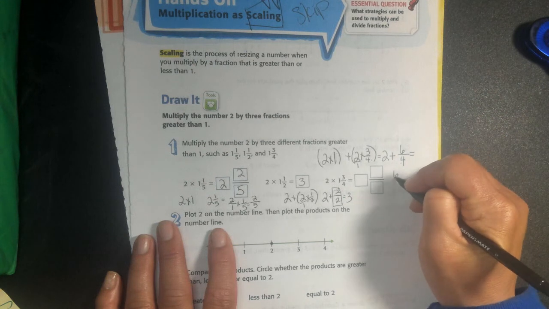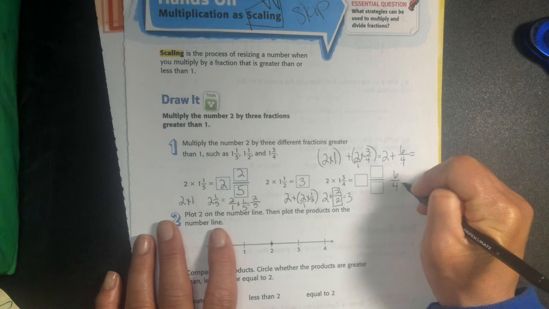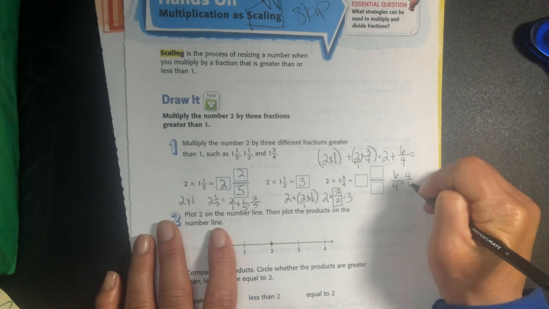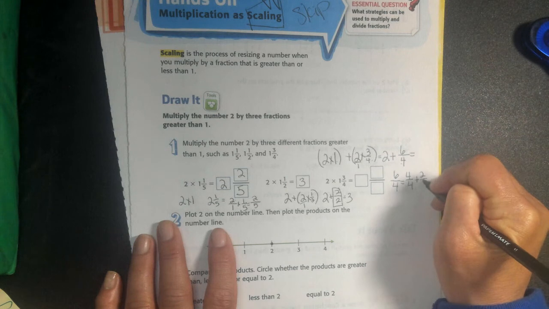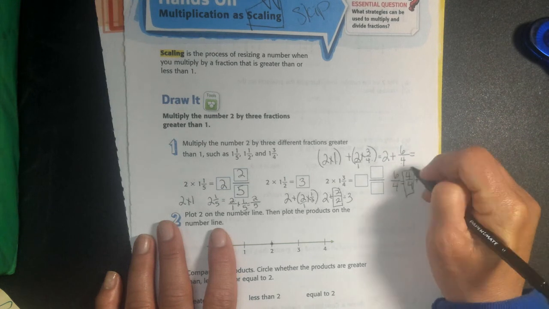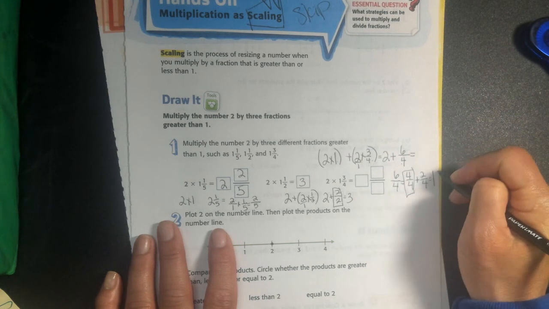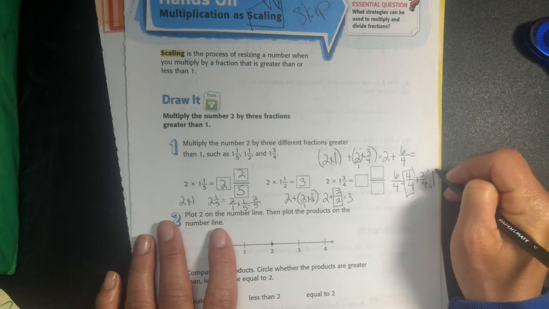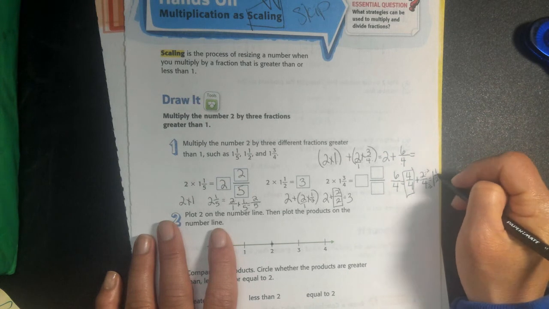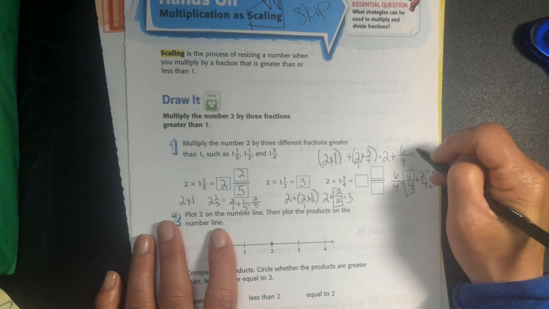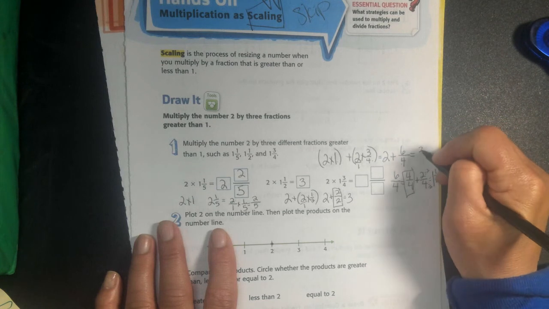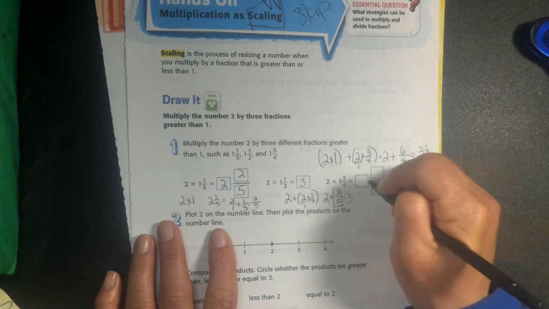I'll do it this way. 6/4 is going to be equal to 4/4 plus 2/4. Right, so this is going to be 1 and 2/4, right? I'm going to divide by 2 and divide by 2, and I'm going to get 1/2. So this is equal to 2 plus 1 1/2. So my 2 plus my 1 is going to give me 3 and 1/2. Final answer.